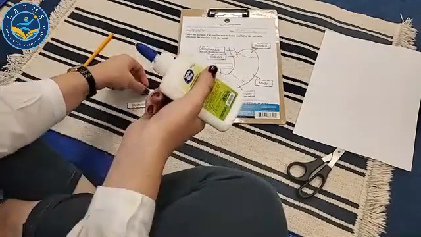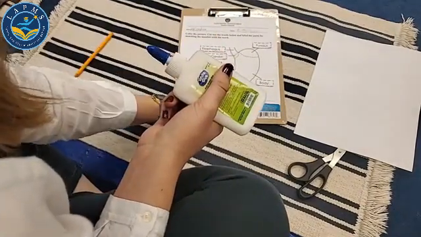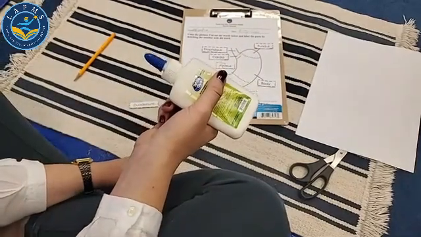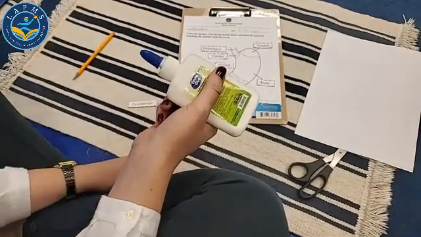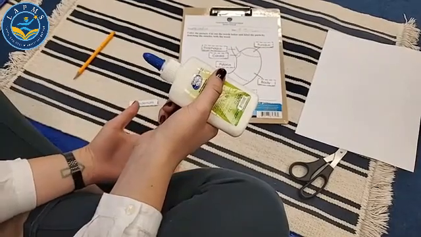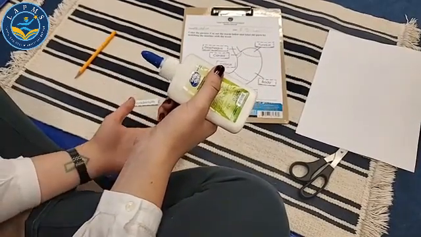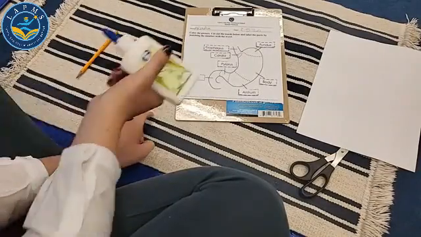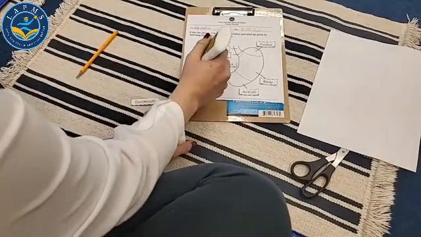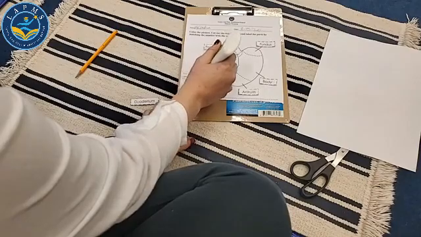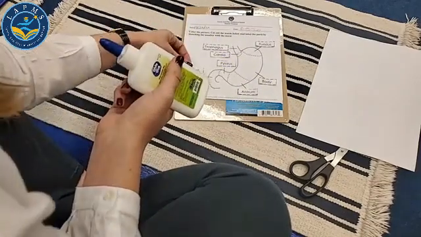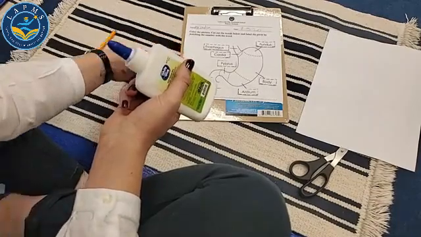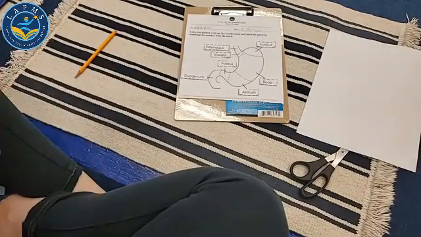That's going to keep the food from going from the small intestine backwards into the stomach. And last is that tube that connects the stomach to the small intestine. That's called the duodenum. And here in the duodenum, our food gets broken down even more so that it's ready to get absorbed in the small intestine.